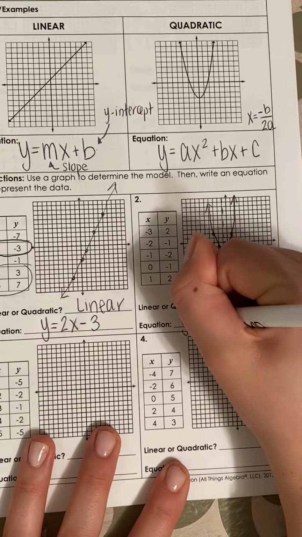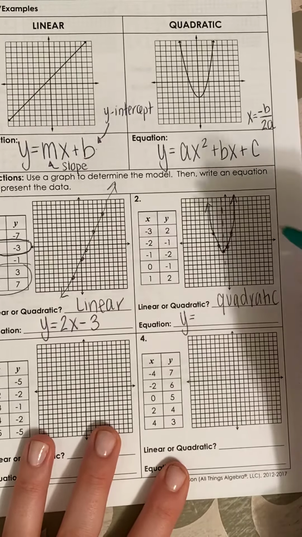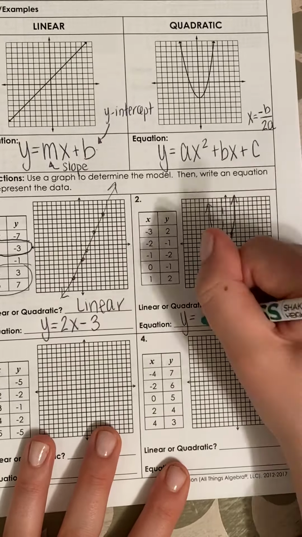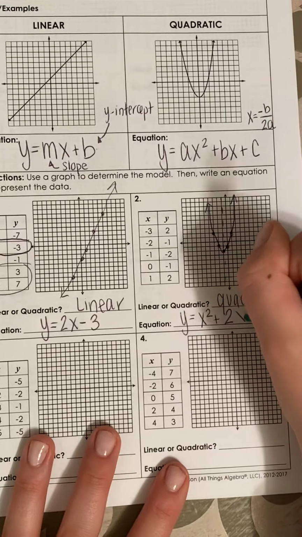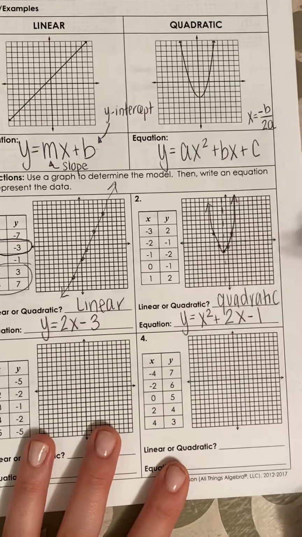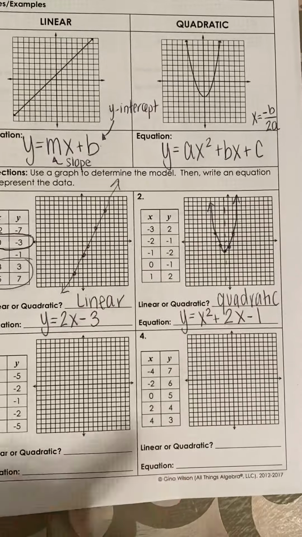So y is equal to x squared plus 2x minus 1. And you're probably wondering, okay, well, where did that equation come from? So I'm going to go over how we write these equations today when we're in Google Hangouts.